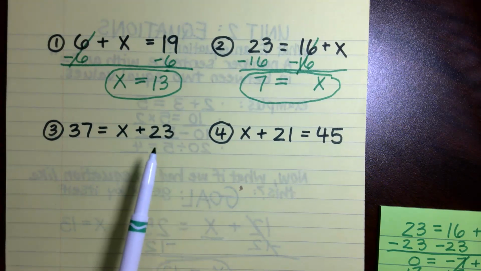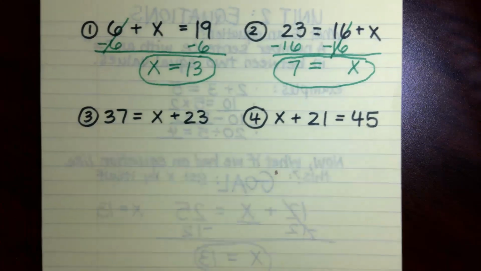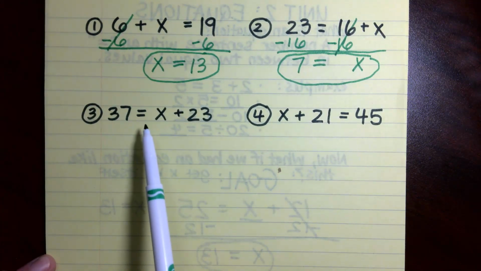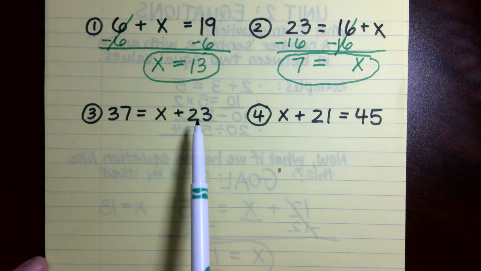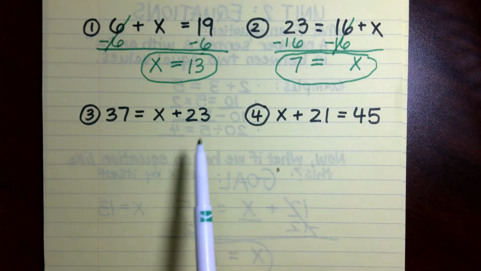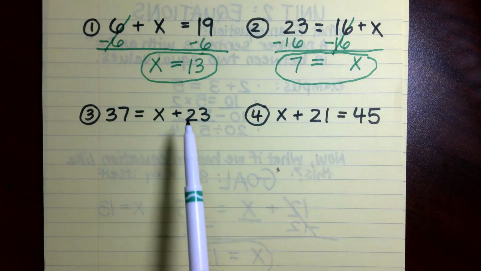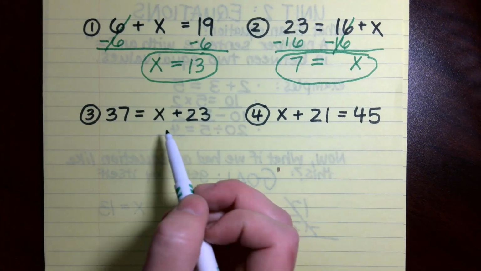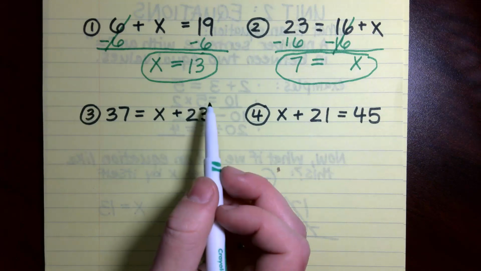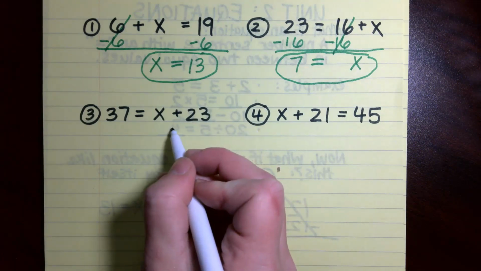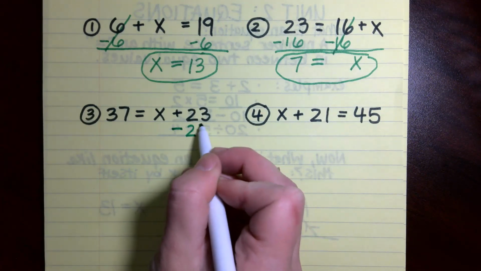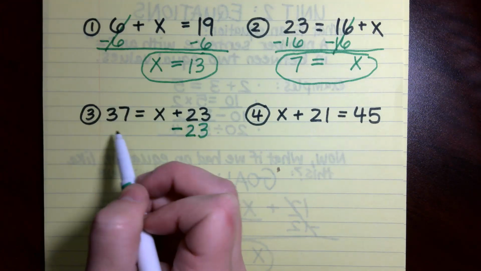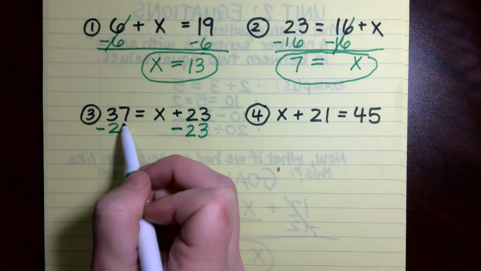We'll try this next one because it's the same way. Number 3, we have 37 equals x plus 23. Now remember, our goal is to get x by itself. We want minus 23. So if I have x plus 23, to get rid of the 23, I need to subtract 23. And whatever I do to one side of the equation, I've got to do to the other so that my equation stays balanced.